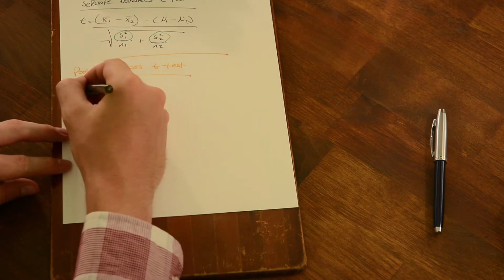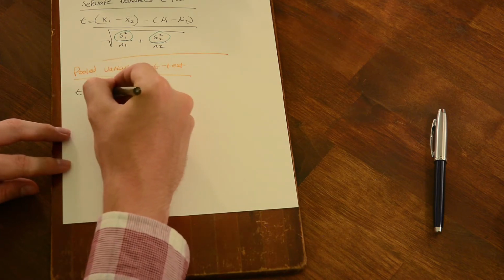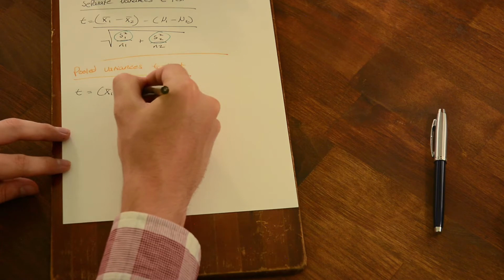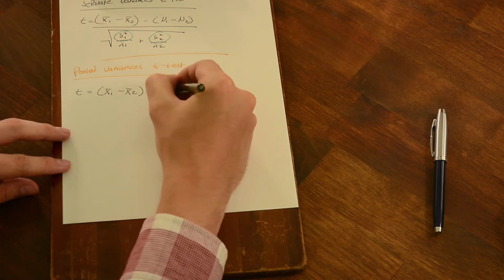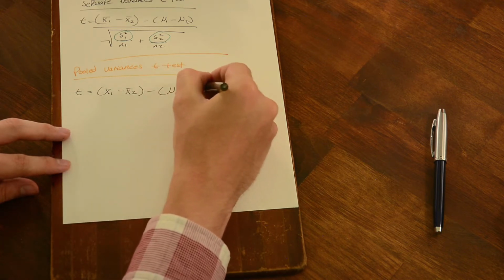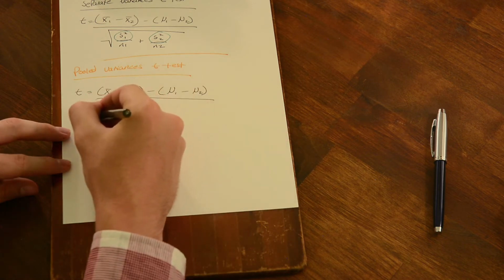So we're taking, again, t is equal to x bar 1 minus x bar 2 minus mu 1 minus mu 2, and all of that is, again, over.